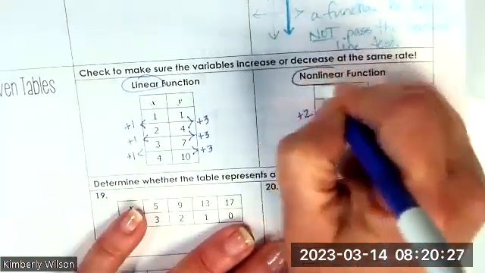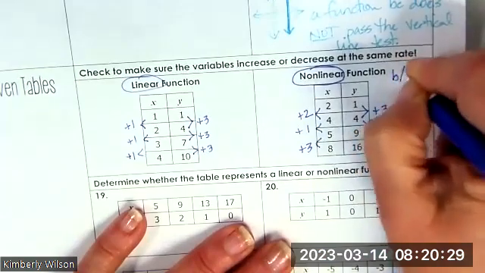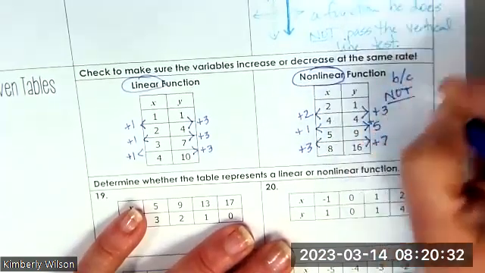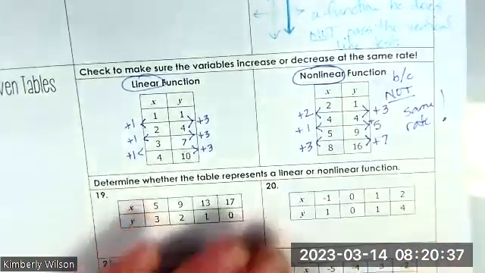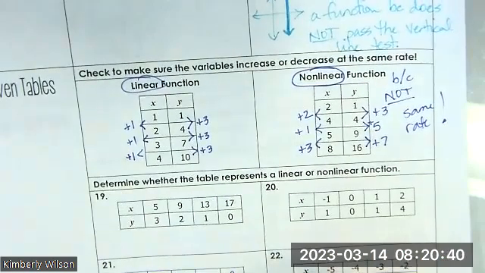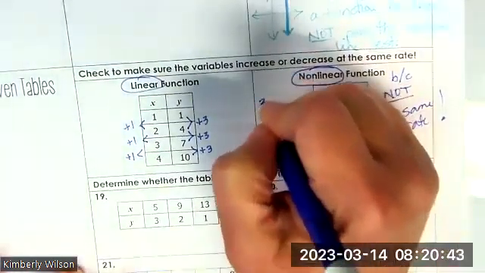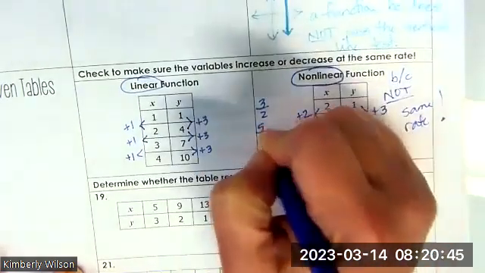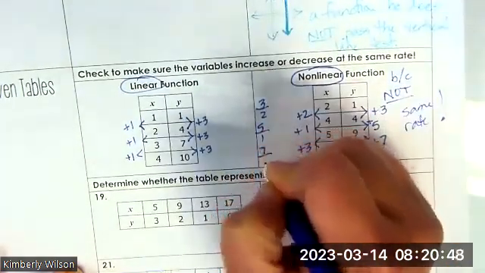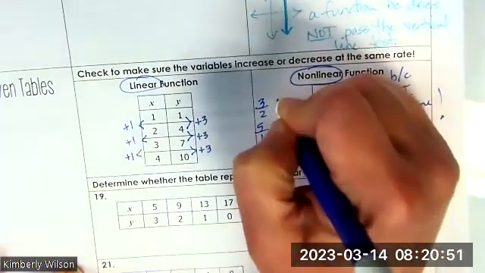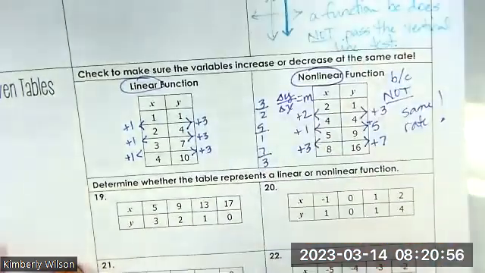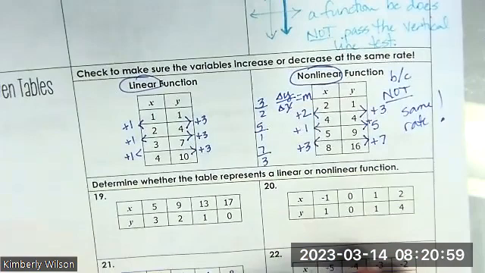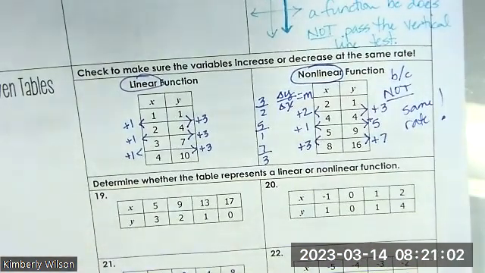So this is nonlinear because not the same rate, which that rate would be written as 3 over 2, 5 over 1, 7 over 3, because it's always the change in y over the change in x, which really you're finding the slope. Okay, so let's look at number 19.